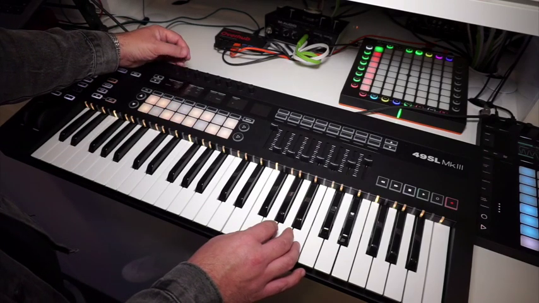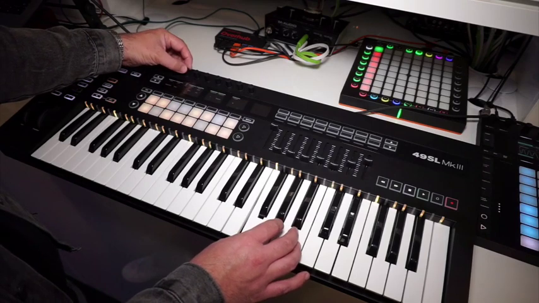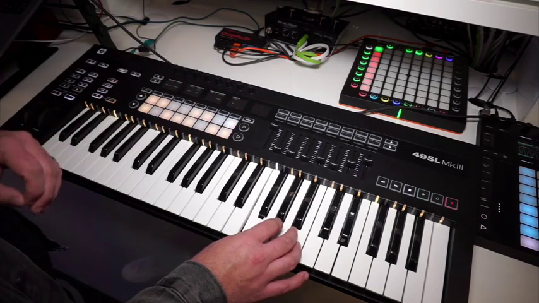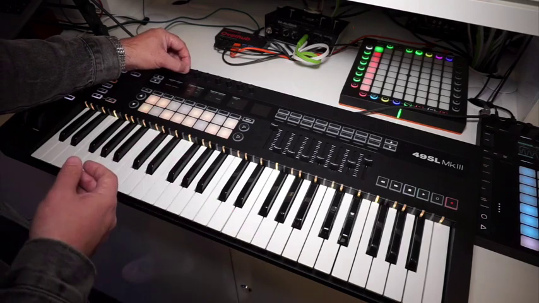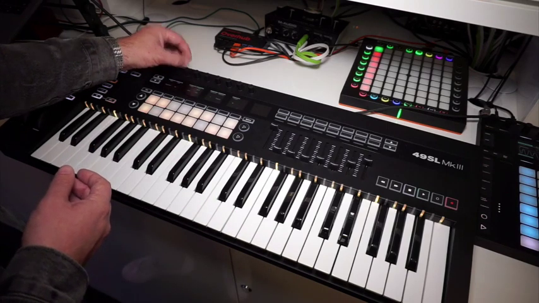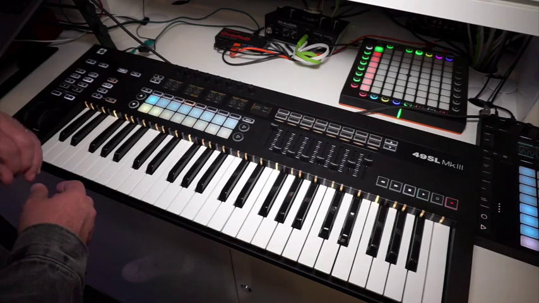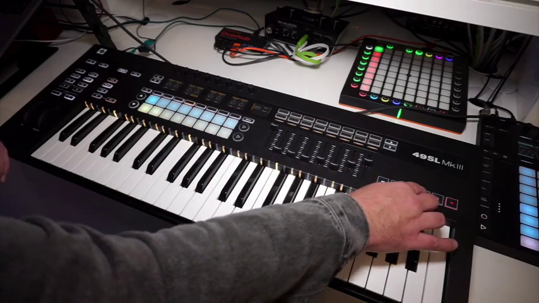So we can change it from up to up and down. We can also just go straight down. Or we can have it completely random as well. So there's many, many different ways of customizing the arpeggiator with the SL. What we're going to do is just jump back to sequencer now and then just place this into our track.